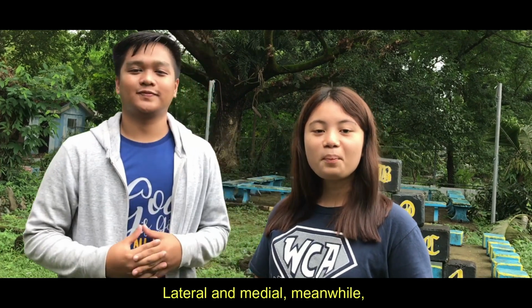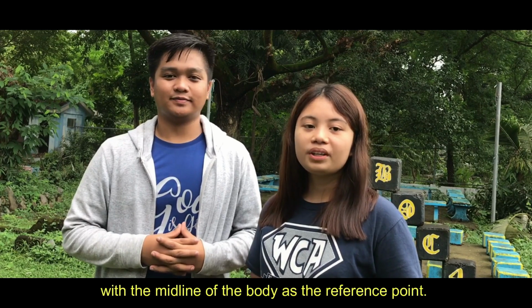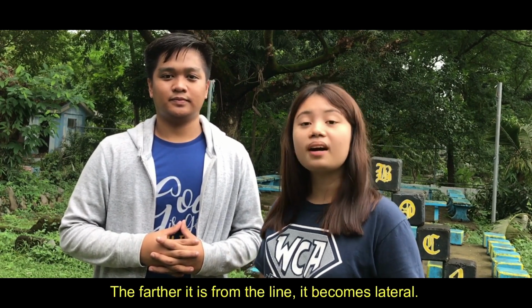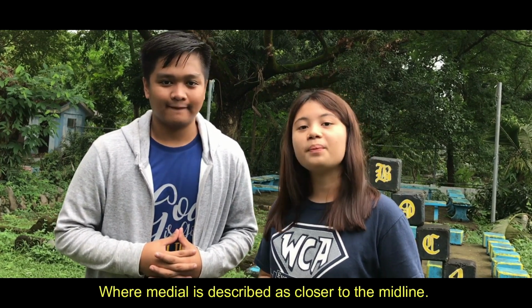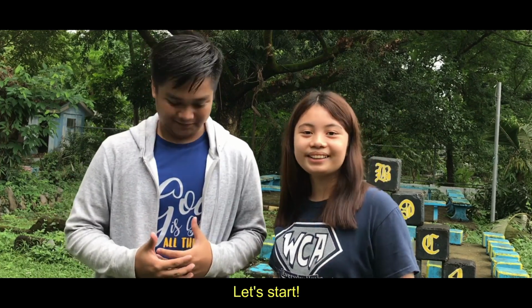Lateral and medial, meanwhile, are used to describe body parts, with the midline of the body as a reference point. The farther it is from the line, the more lateral it is, whereas medial is described as closer to the midline. So, guys, are you ready? Let's start!